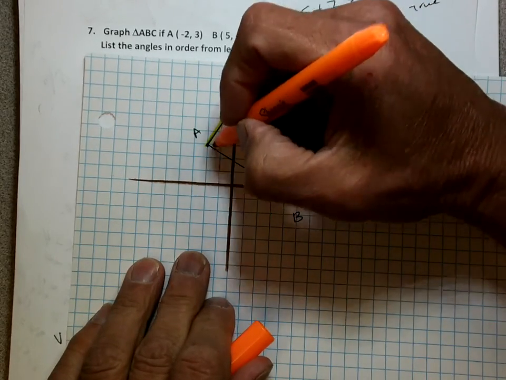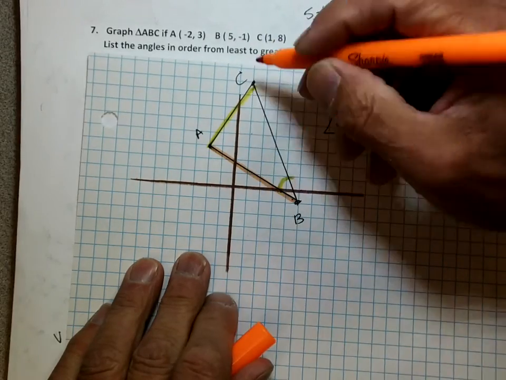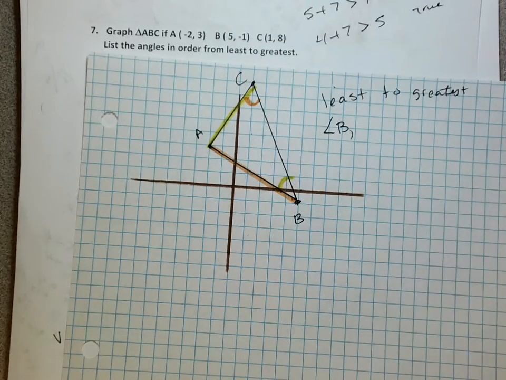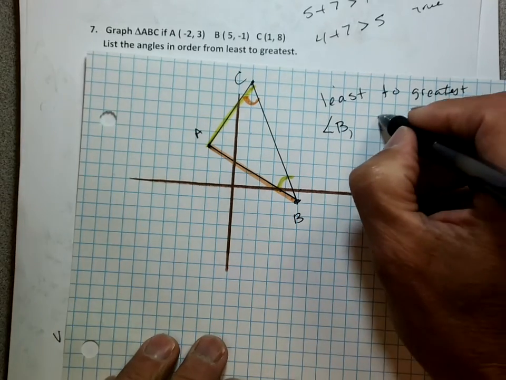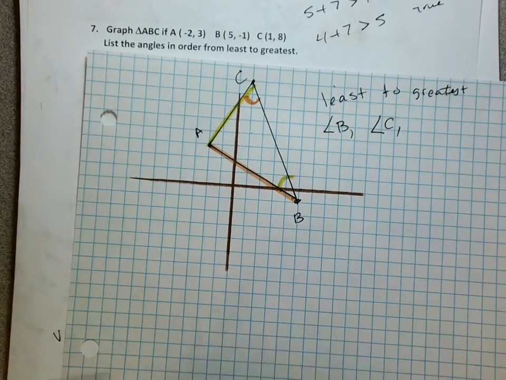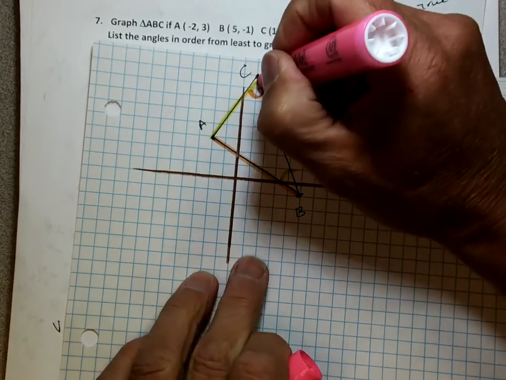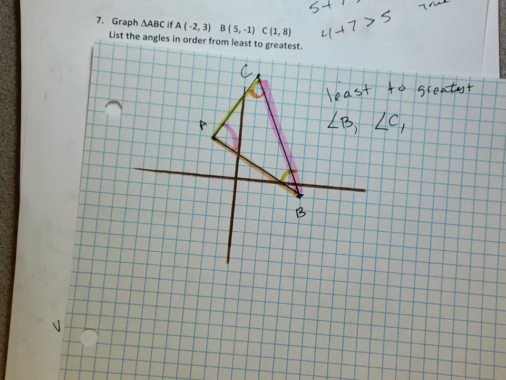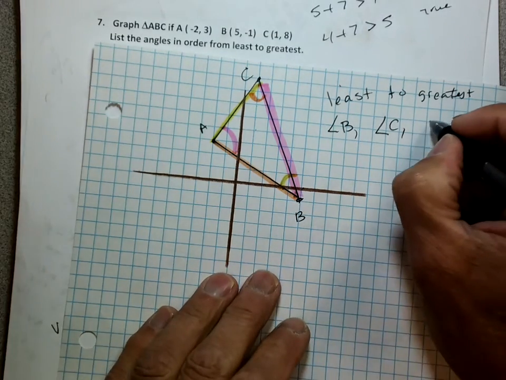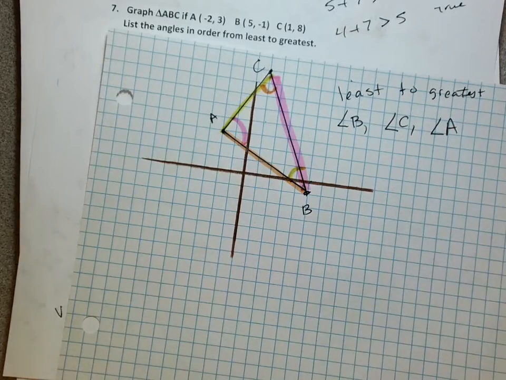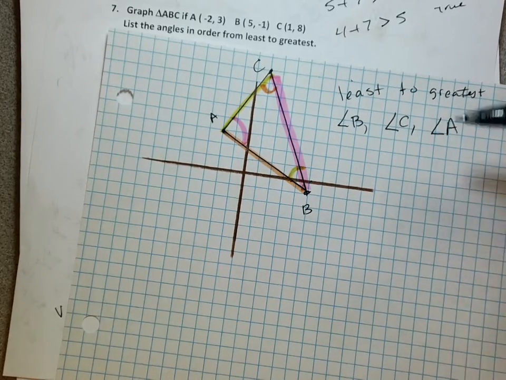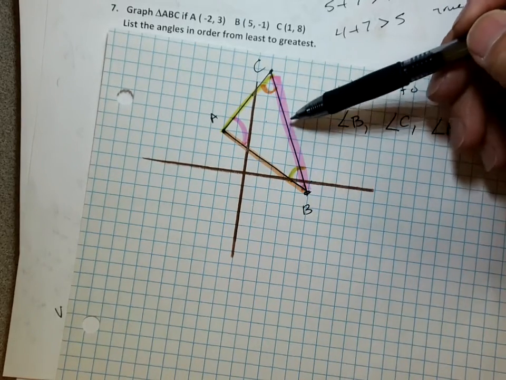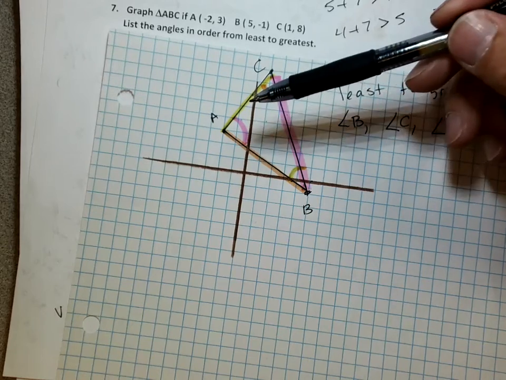Or, I'm sorry, AB. AB is the next smallest side. So angle C is the next angle. Angle C. And then the biggest side is BC, because angle A is opposite the biggest side, right? So to go from least to greatest: smallest side, smallest angle. Biggest side, biggest angle, right?